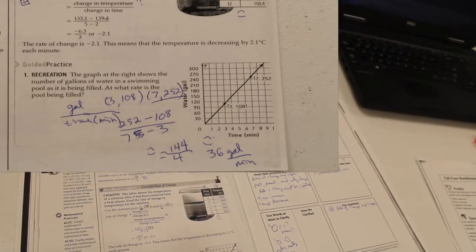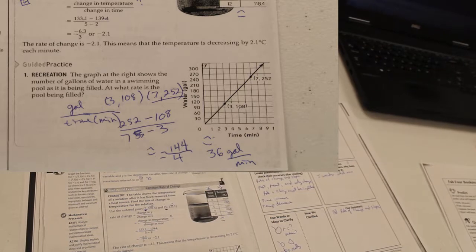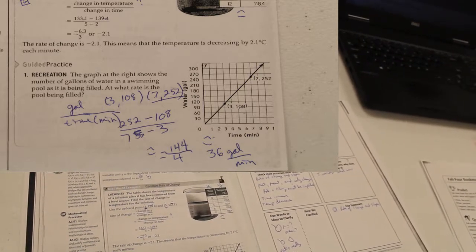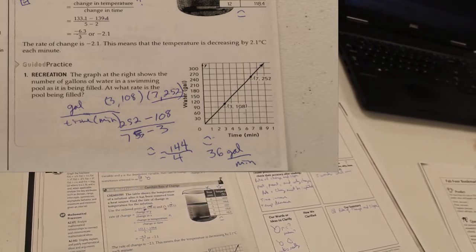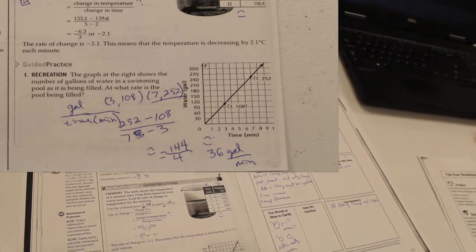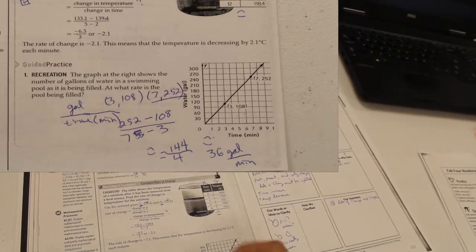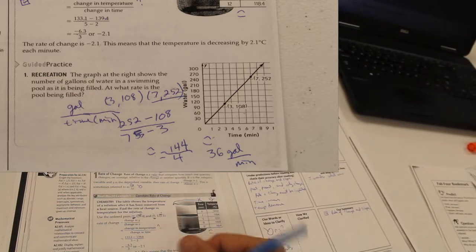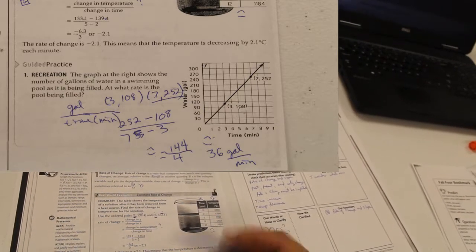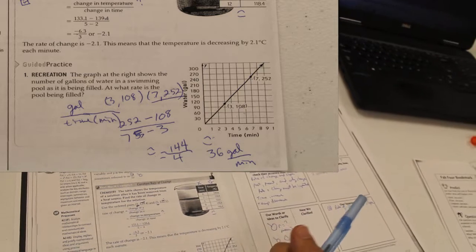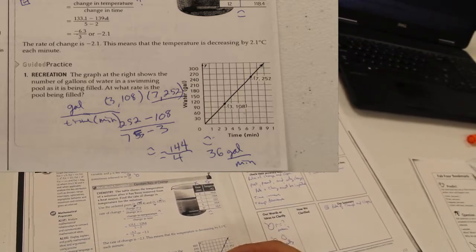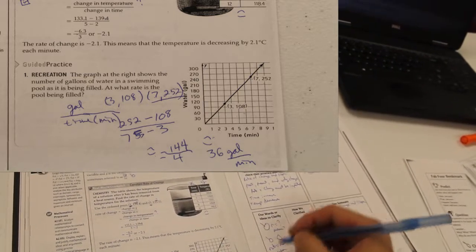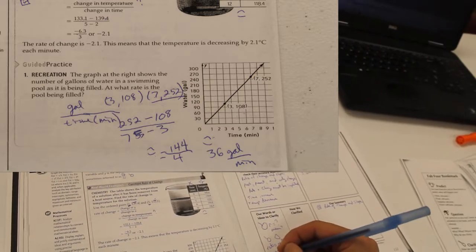Guided practice, recreation. The graph at the right shows the number of gallons of water in a swimming pool as it is being filled. At what rate is the pool being filled? And if I look on the next page, I notice that there's no example calculation, and this is for me to fill out. So I'm going to try it. So I need to clarify, how do I try it?